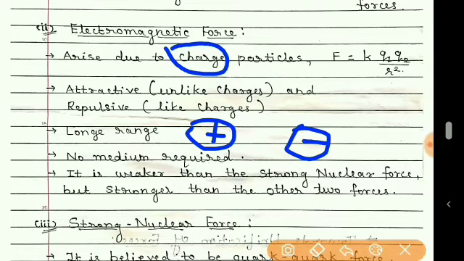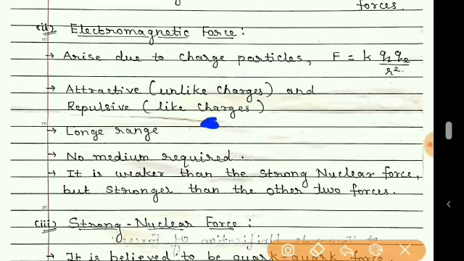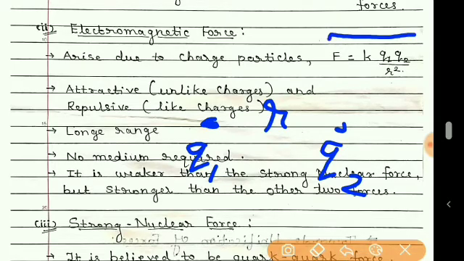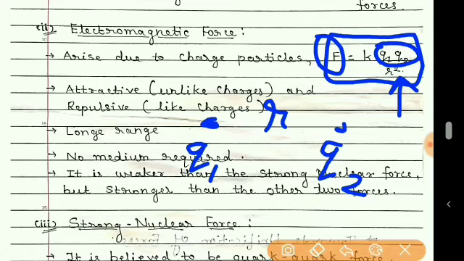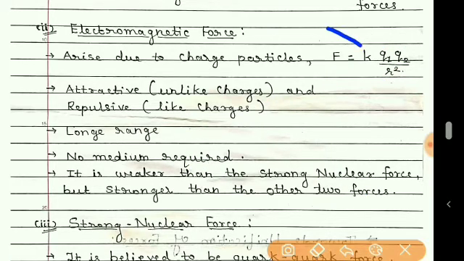So if two charged particles are separated by a distance r, then the force will act between the charges q1 and q2, and the formula is similar to that of the gravitational force. This force arises due to the product of the two charges, and it is inversely proportional to the square of the distance between them. Here also there is a constant k. As in gravitational force the constant was capital G, here this constant is k. Next point says that this force can be attractive or repulsive.